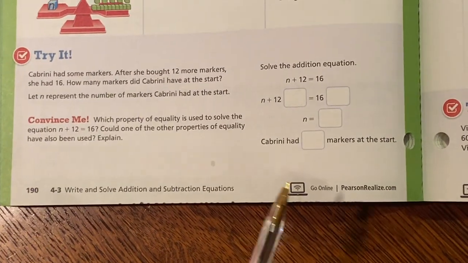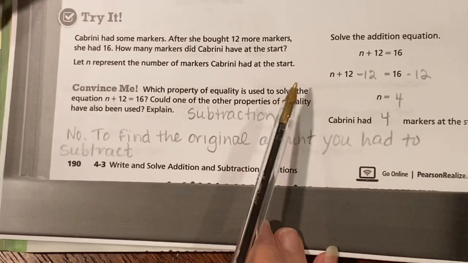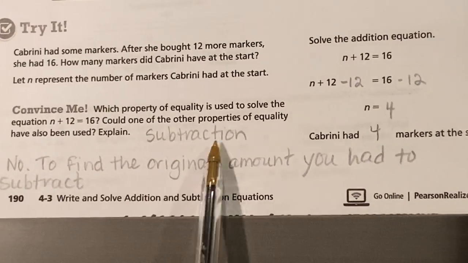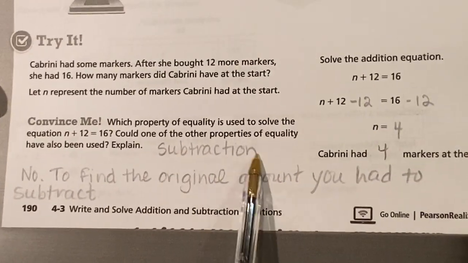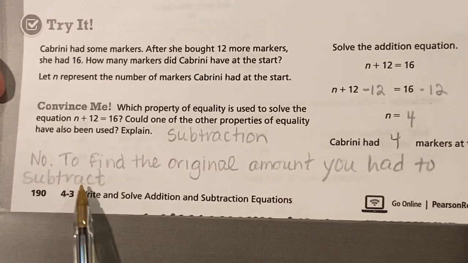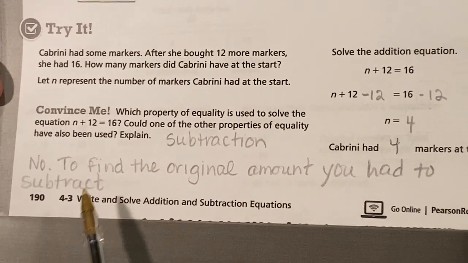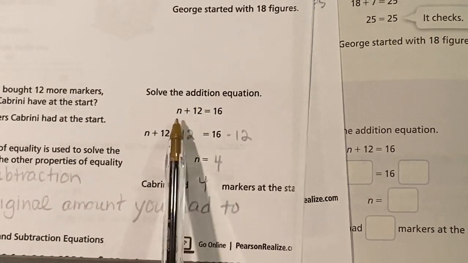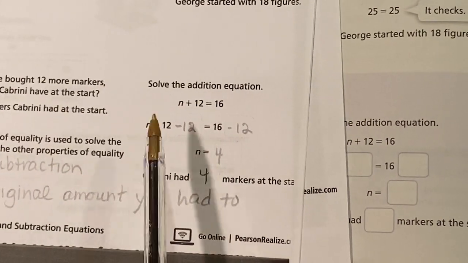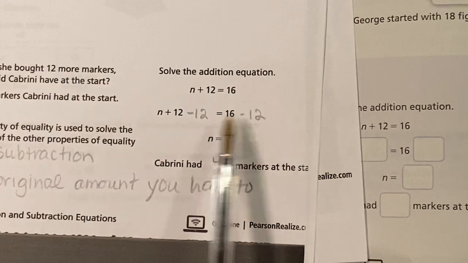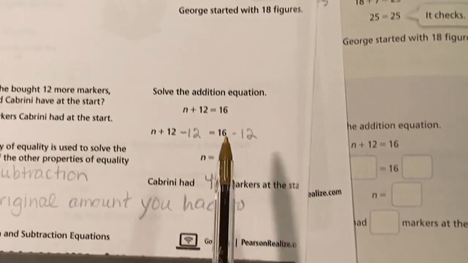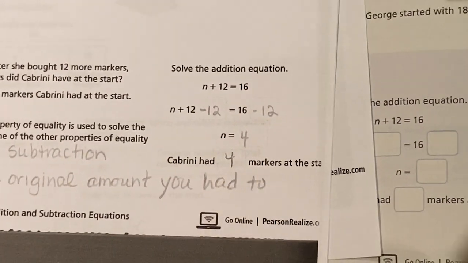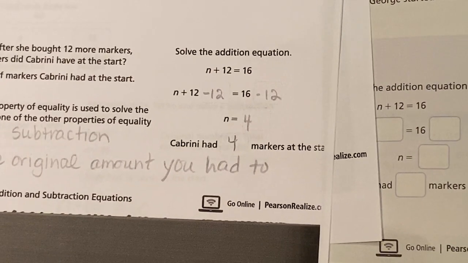All right, so it is the property of subtraction. And note, to find the original amount you had to subtract. And here, n plus 12 equals 16. We just subtracted 12 from both sides. You get n equals 4. Cabrini had 4 markers at the start.